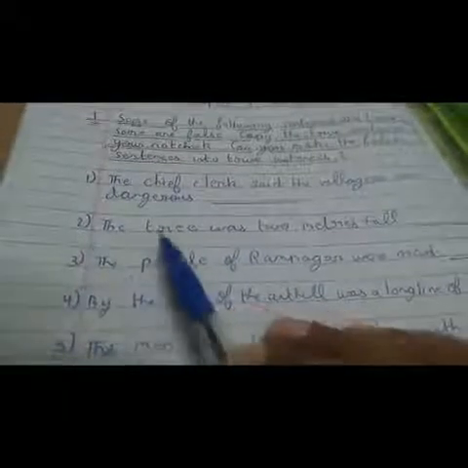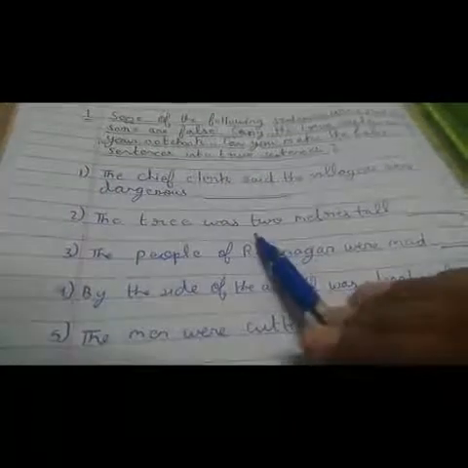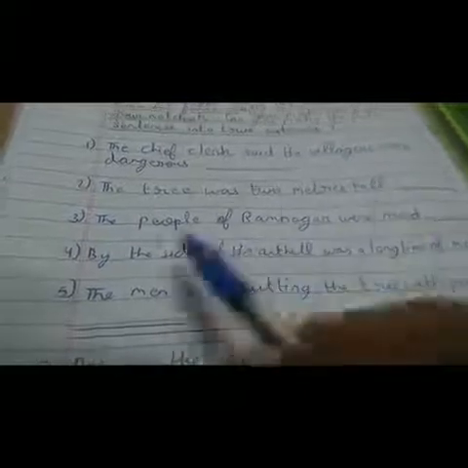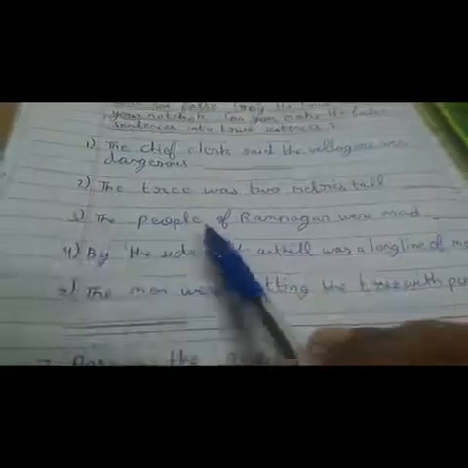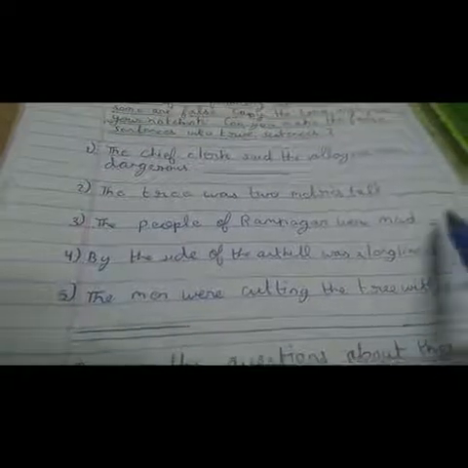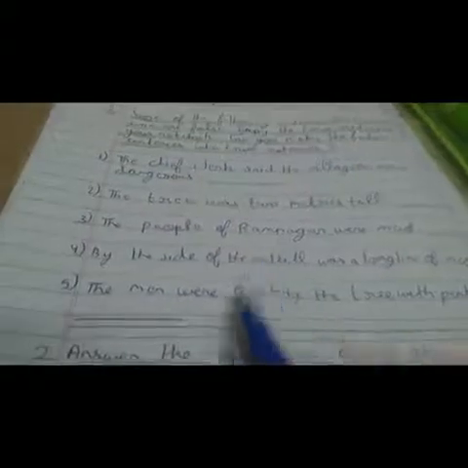Second sentence is, the tree was 2 meters tall. You have to write whether it is true or false. If it is false you have to correct it. Same in all the sentences you have to do. Third sentence is, the people of Ramnagar were mad. You have to tell here whether it is true or whether it is false, or if it is false you have to again correct it in the line below.